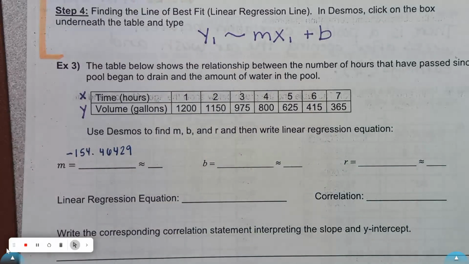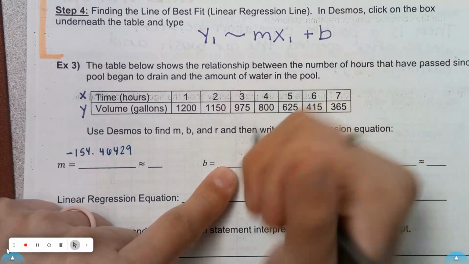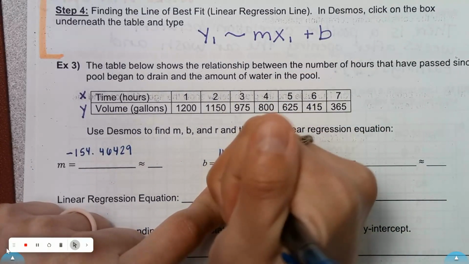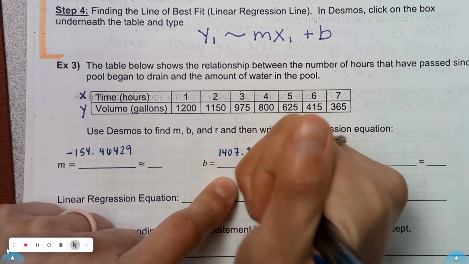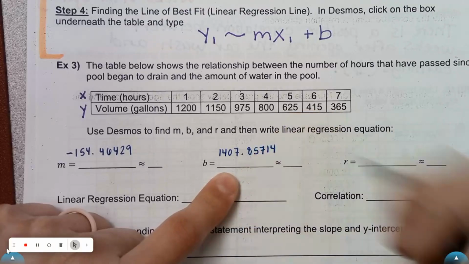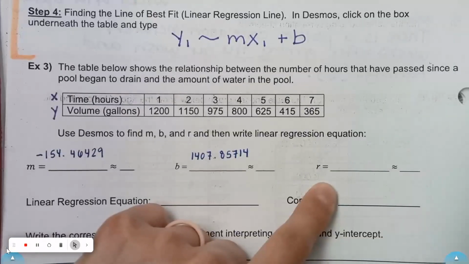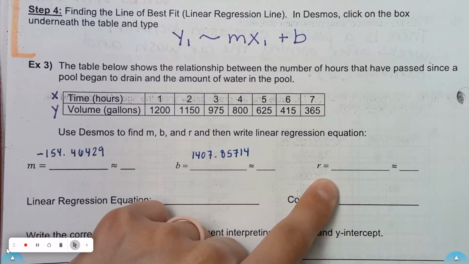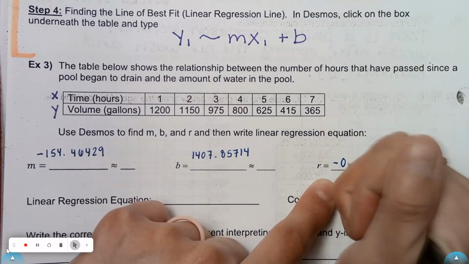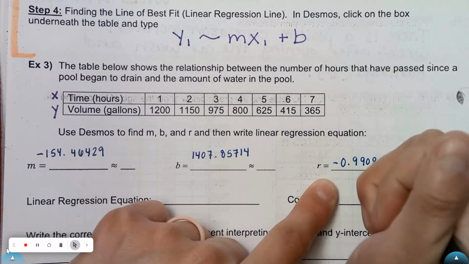Okay, I'm going to write the full thing. For b, I'm going to write everything that I see for b. So 1407.85714. And then for r, you have two r's. You have one that says r and one that says r squared. You want the one that's just r. Okay, and then I'm going to write 9908.